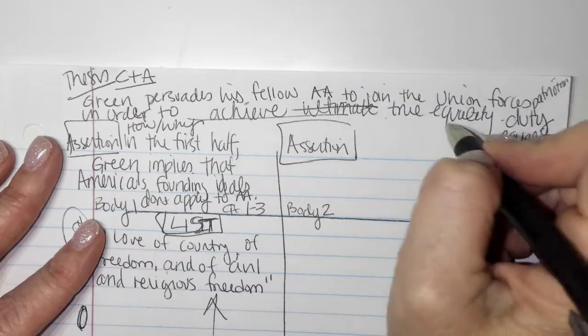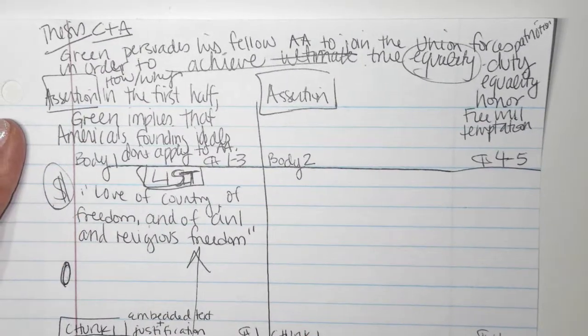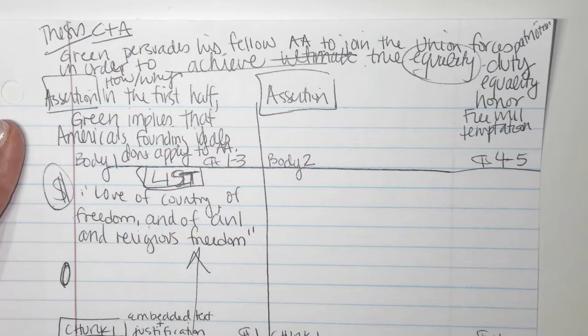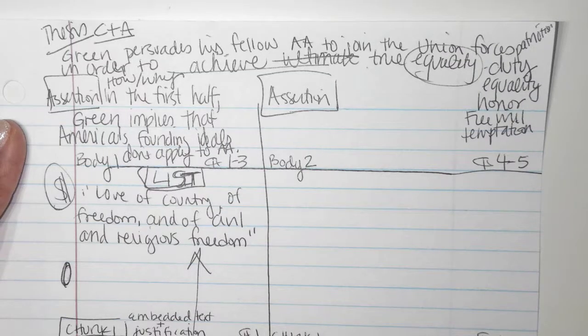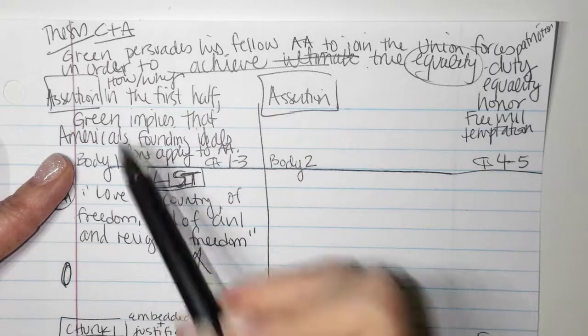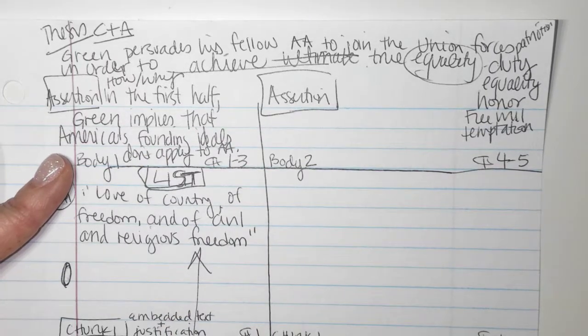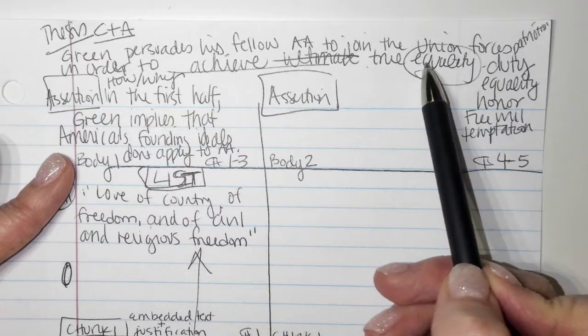So what you're looking at is this equality. Now you say, why does he believe, or how does he believe they should get equality? Or why does he believe that they should have equality? Because the founding fathers said that we should have these ideas or these freedoms, and we're free, but not all the way free. So this answered the question, why or how?